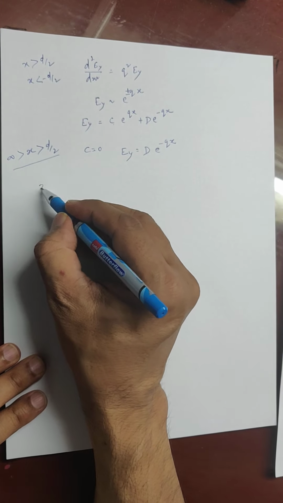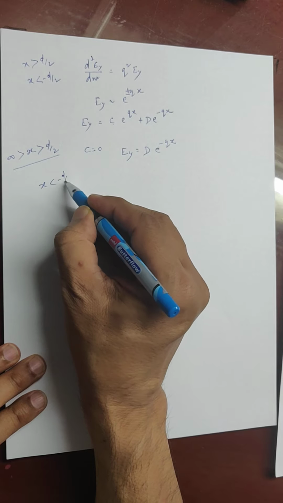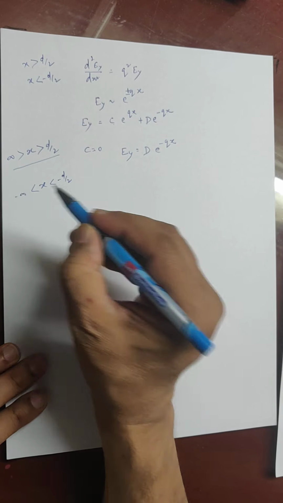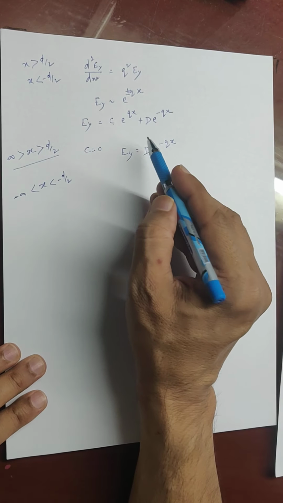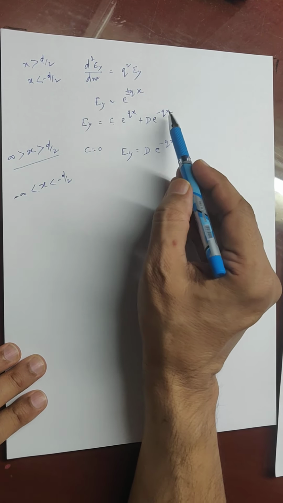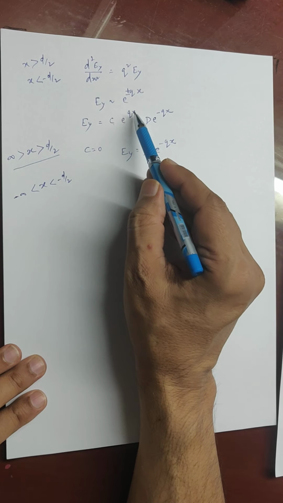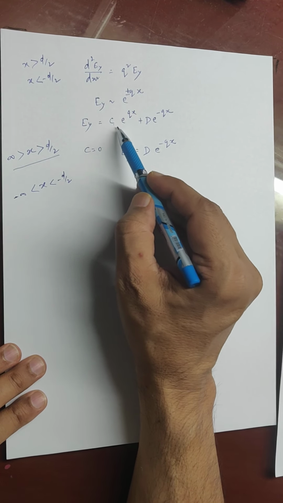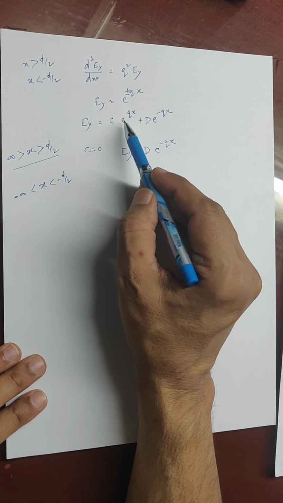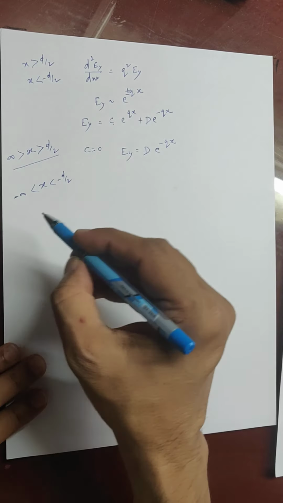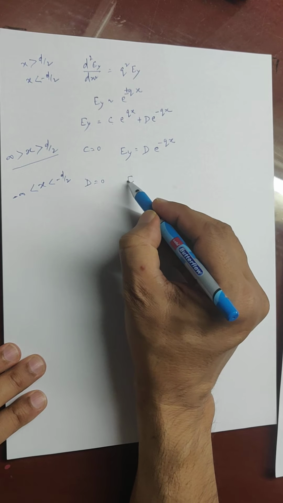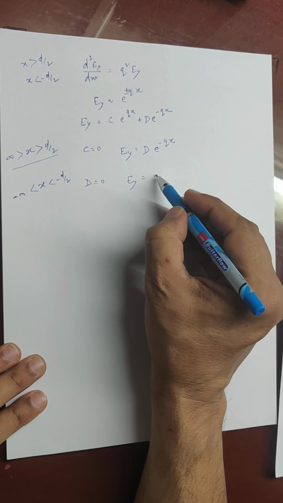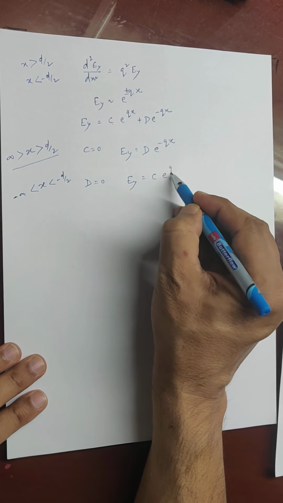Similarly, when x is less than minus d by 2 and greater than minus infinity, so when x is very, very small, minus infinity, you can see that in the same equation this term would get blown up, but this would not. This would go to 0 when x goes to minus infinity. So in this region, you'll have to take d equal to 0 and Ey as equal to c e to the power qx.